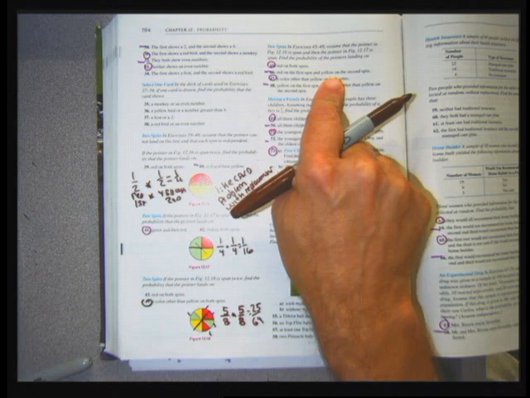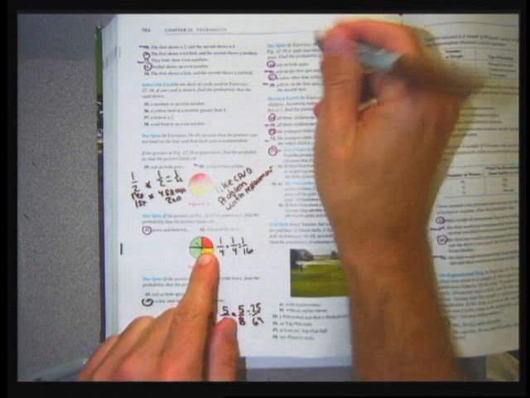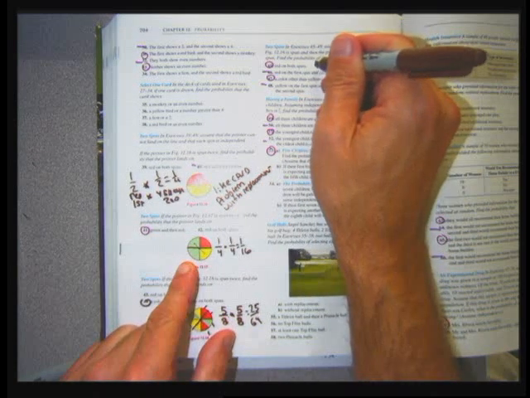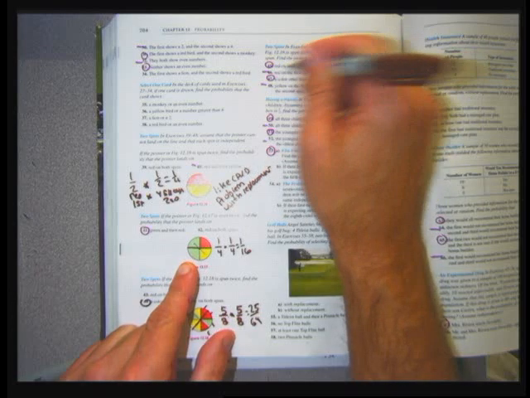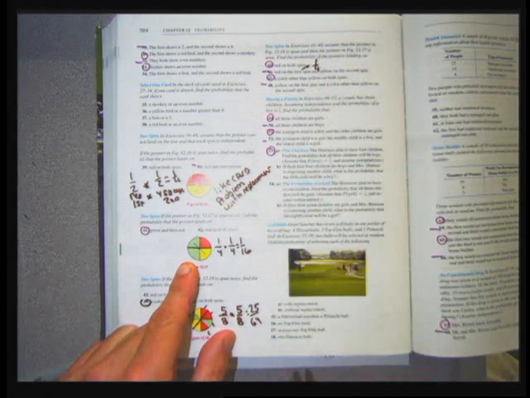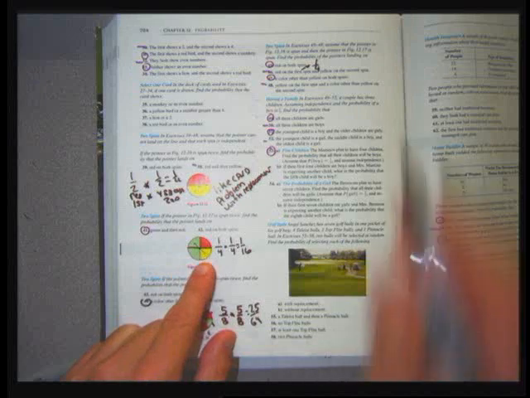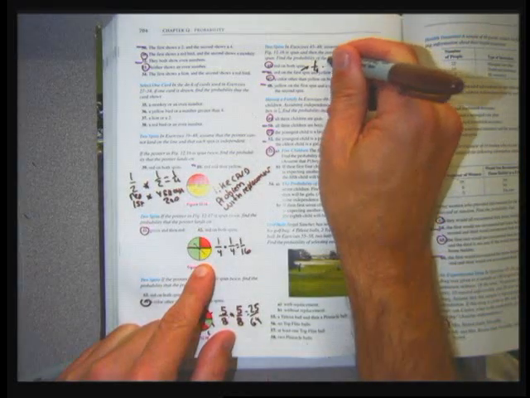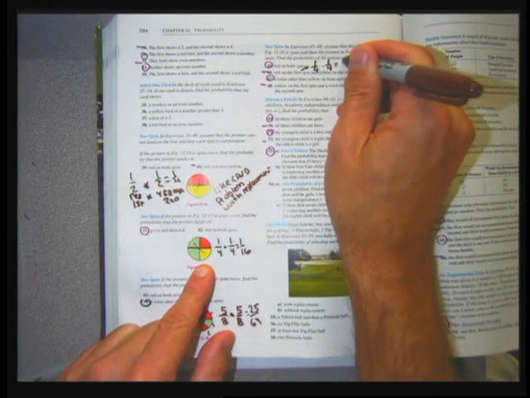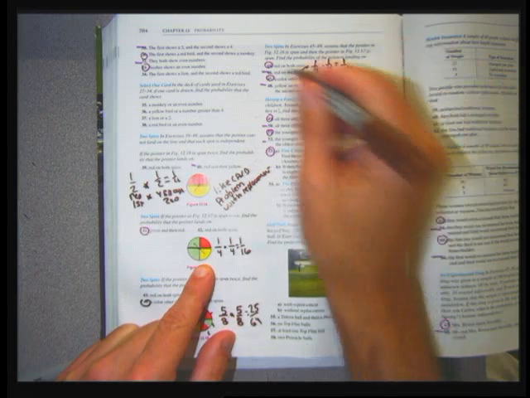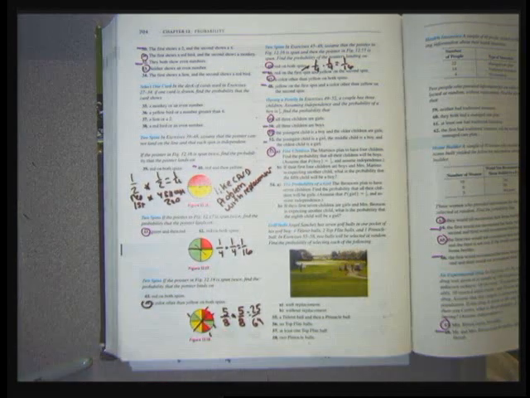Spinning twice, the probability of getting a red on the first spin, I made it 4 regions. So for problem 46, the probability of getting a red on the first spin is 1 in 4. The probability of getting a yellow on the second spin is 1 in 4. If I multiply those, I get 1 in 16. For 46, that's the probability of getting a red on the first spin and a yellow on the second spin.